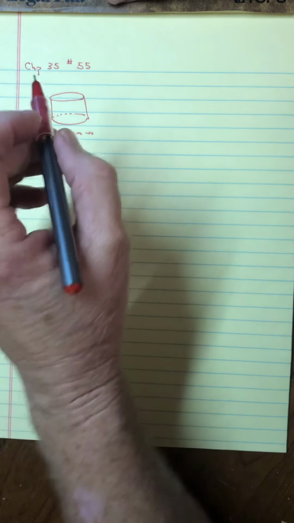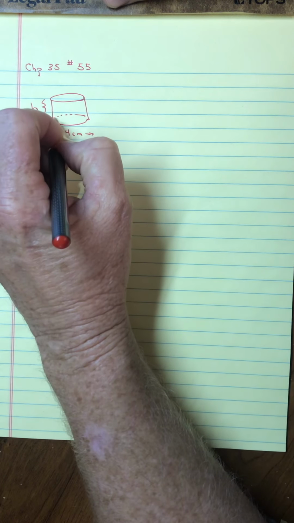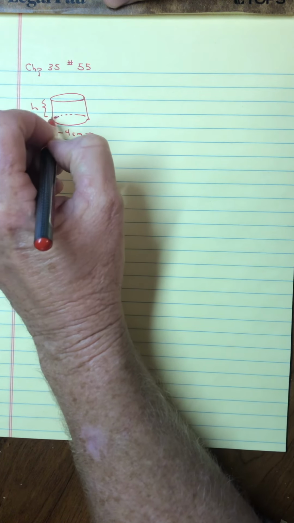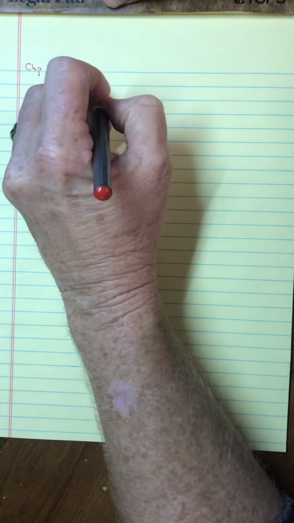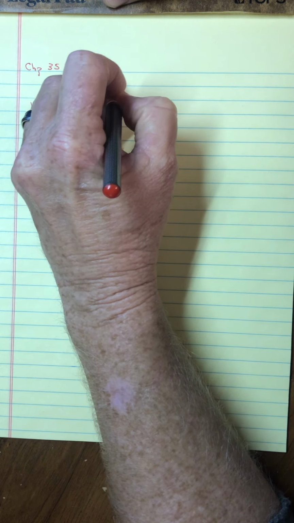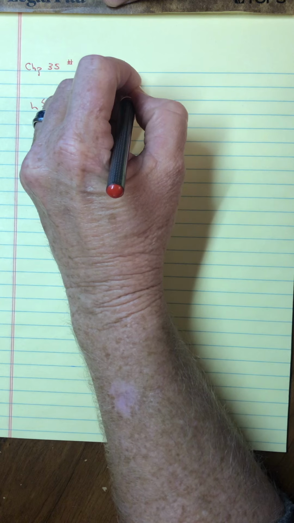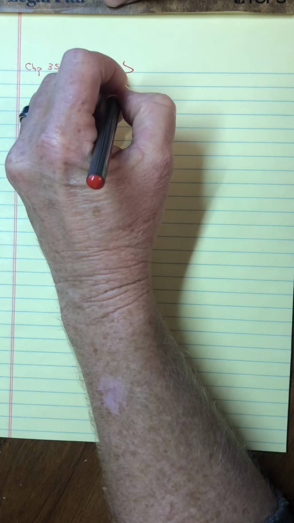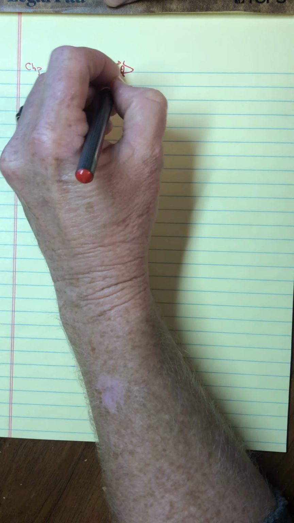empty dish. Okay, so in order for somebody to see this bottom edge, since the light travels in a straight line, this is our geometric optics, then the observer's eye would need to be somewhere in this location.